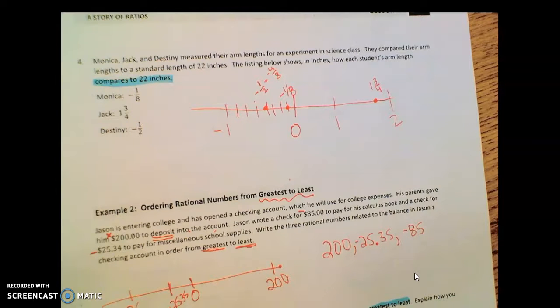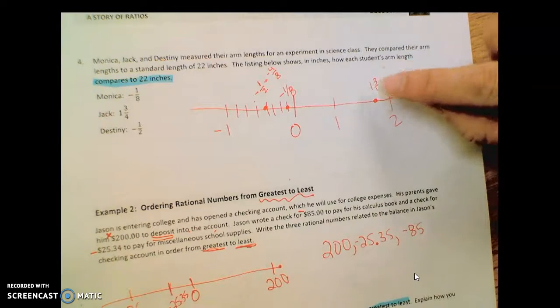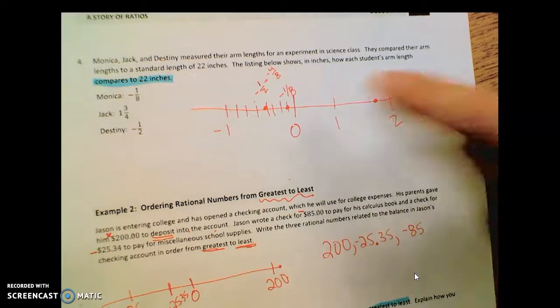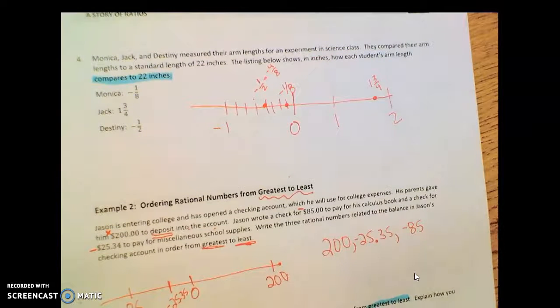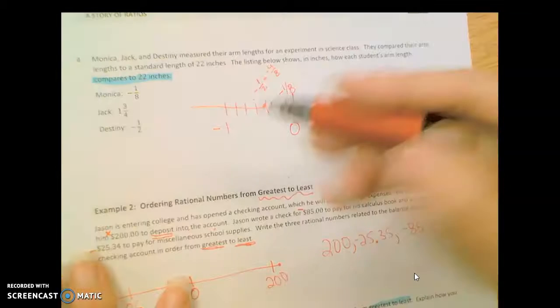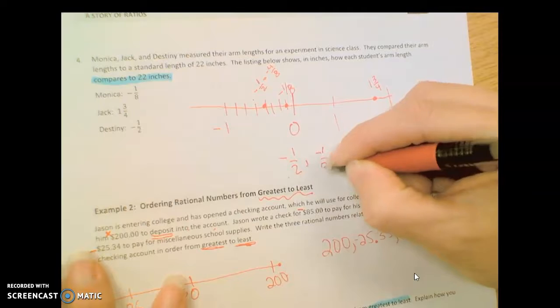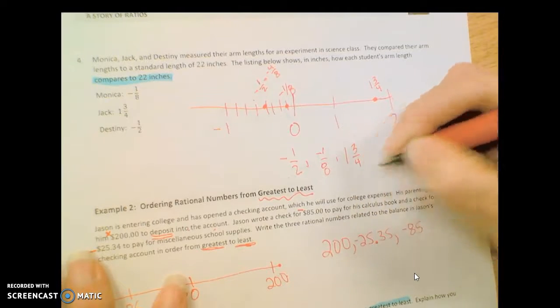Jack was positive 1 3/4, so that means he was 1 and 3/4 inches more than the standard of 22. So again, 1 3/4 is almost 2, or halfway between 1.5 and 2. So I placed it close to the positive 2. And then negative 1/2, I know that's halfway between 0 and negative 1, or I could compare it to the negative 1/8. It's negative 4/8, so it would be 4 of those pieces, just depending on what you need. Then to list them in order from least to greatest, we go left to right. So we have negative 1/2, negative 1/8, and then 1 3/4.